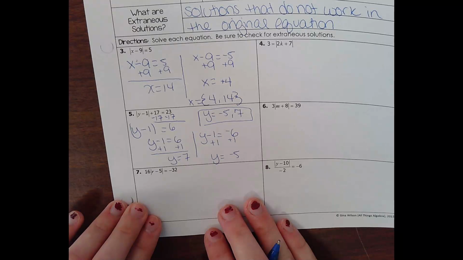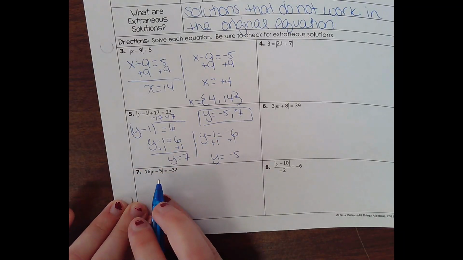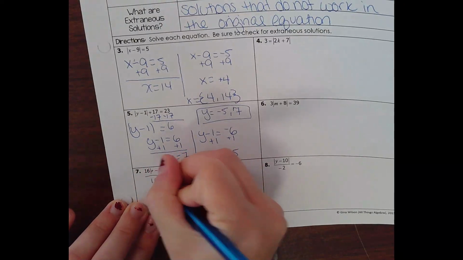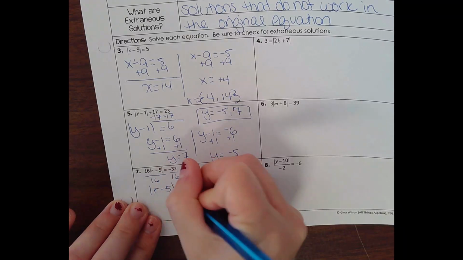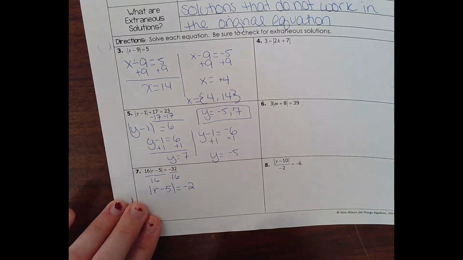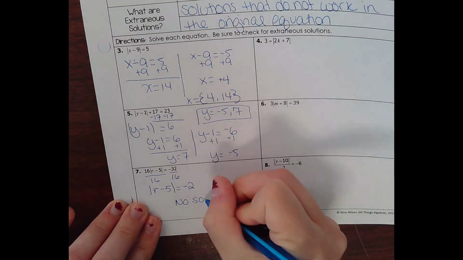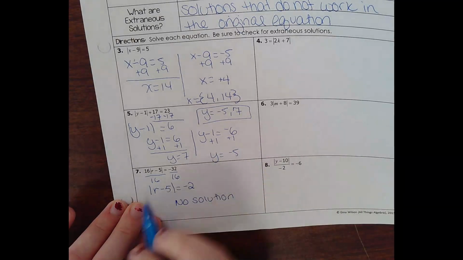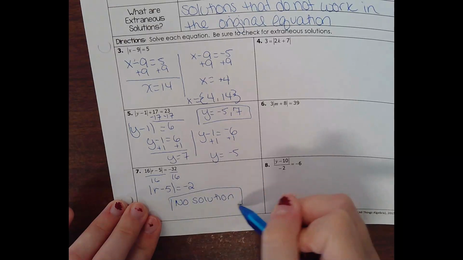Ooh, I like number 7. So the first thing I'm going to do is get rid of that 16 that's attached to the outside by dividing by 16, and I get the absolute value of r minus 5 equals negative 2. So for this one, there is no solution. You're never going to get an absolute value to equal a negative number, so we stop right there.